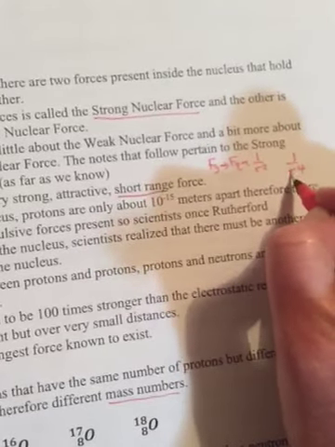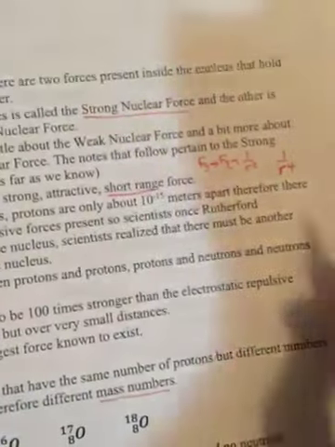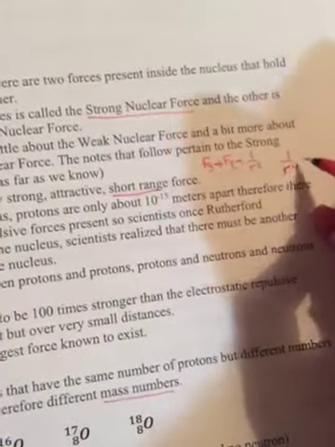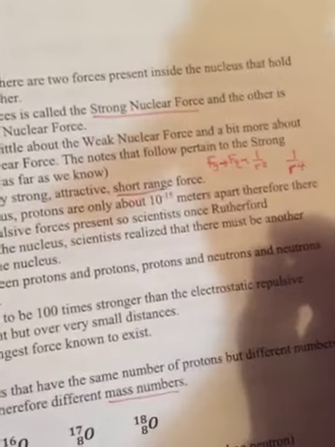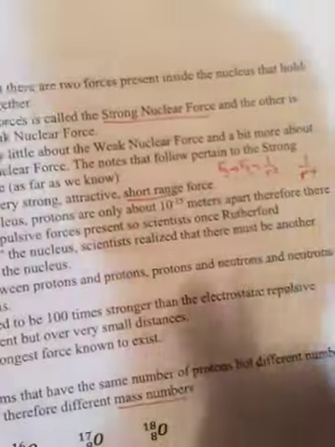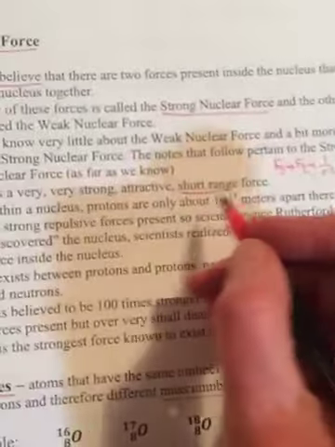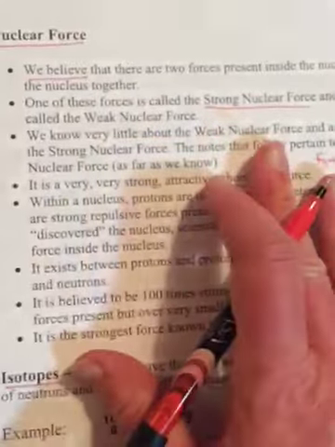So what that means is when the r is tiny, like 0.000 whatever, then the F is going to be huge. But as soon as the r starts to get bigger, the F is going to get small really quick. So that's what we mean by short range. It drops off really quickly.